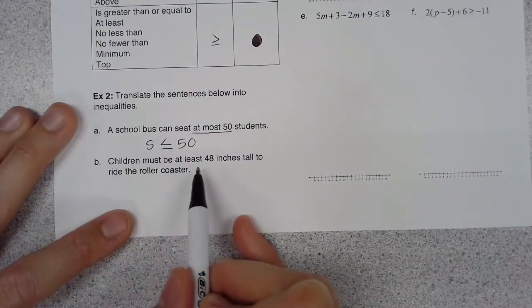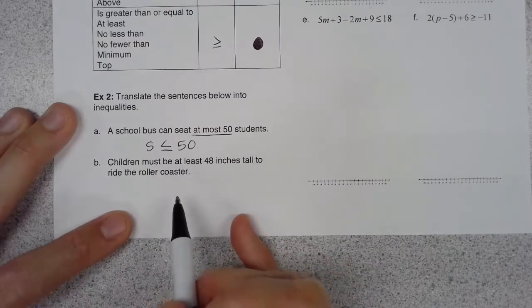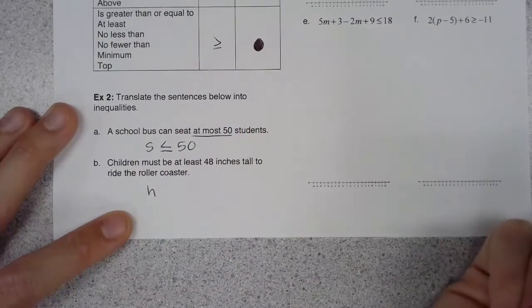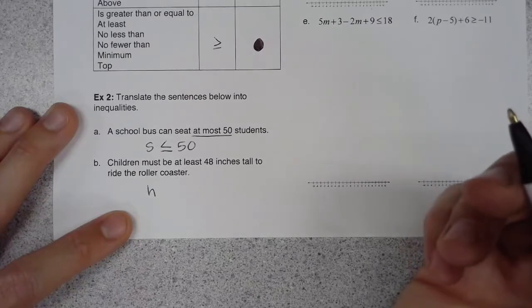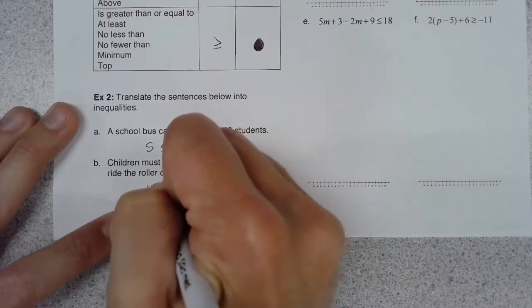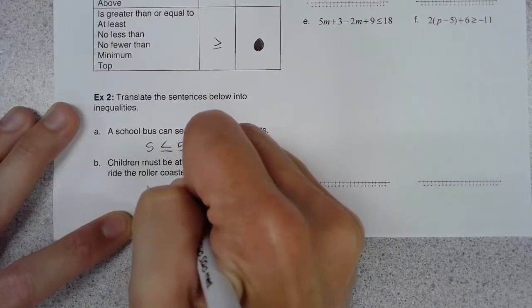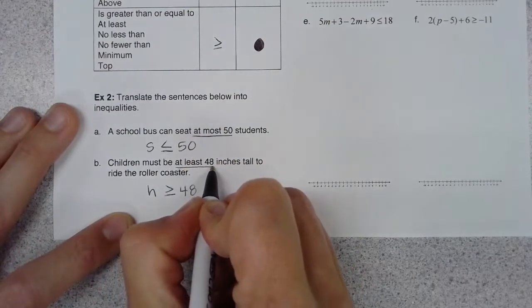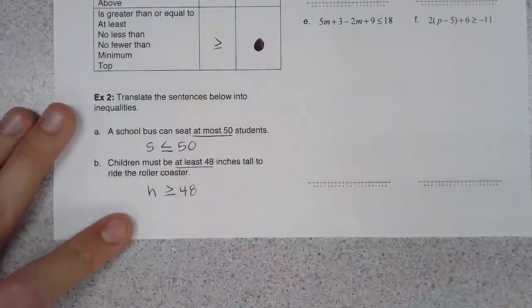B is different though. Children must be at least 48 inches tall to ride the roller coaster. So the height of the child, we can use H or any letter to represent height, at least 48. So it needs to be greater than or equal to 48. At least, in this example, indicates that 48 is the smallest it can be, and it would need to be anything greater than or equal to that value.